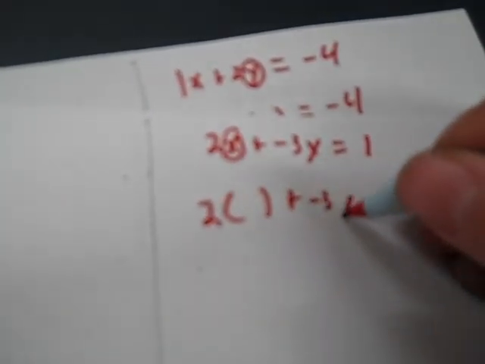Okay, my next one. X has nothing with it, box it and bubble it, and then write the other equation. So 2x plus negative 3y equals 1. Okay, this time we have the x by itself, so I circle the x. I will be replacing that, so 2 parentheses plus negative 3y equals 1. Now widen your parentheses. And in that parentheses, I would put this in, and I would be solving for y first. You have to do it the way I'm showing you, otherwise you're going to get really confused.